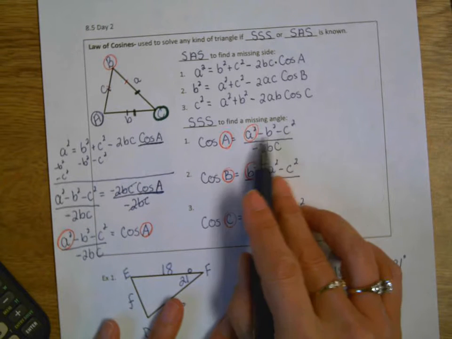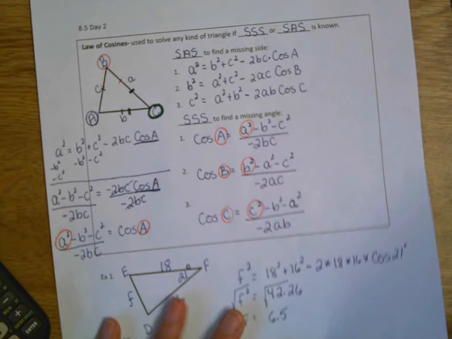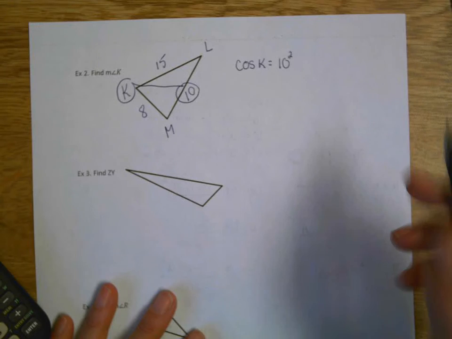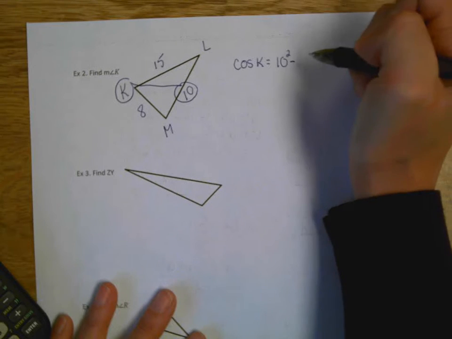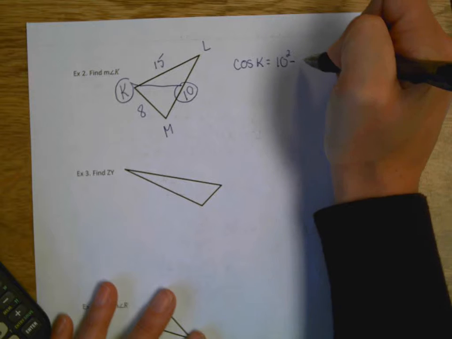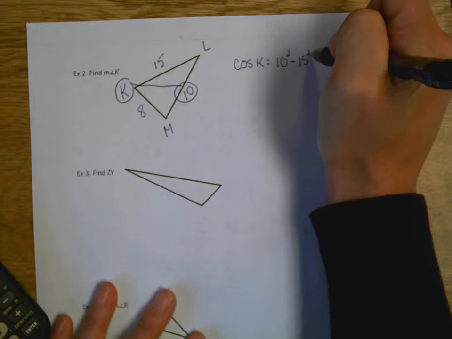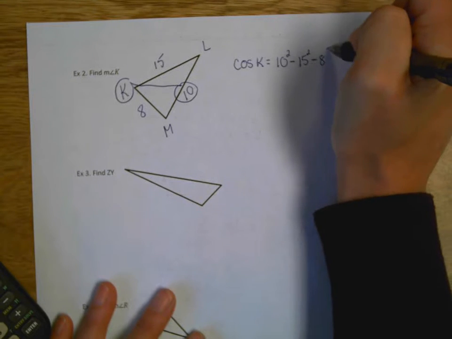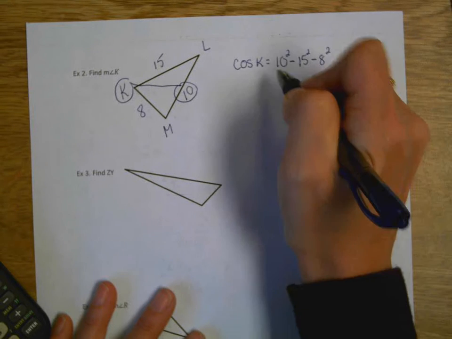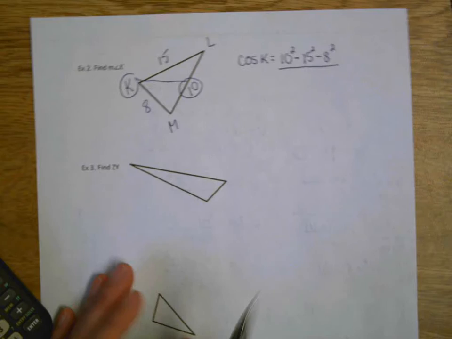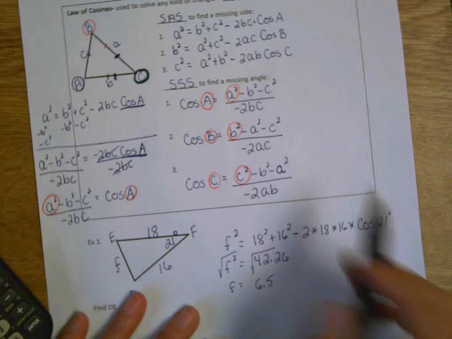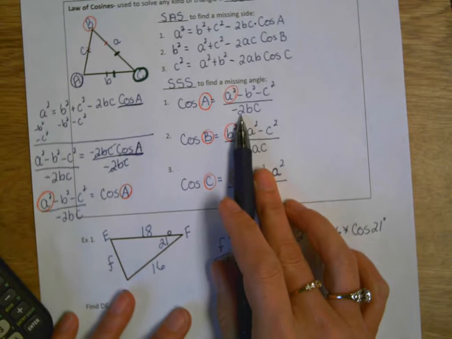Then what does the formula tell you to do? Subtract the other two sides and square them. So what should my next value be? Minus, does it matter which one? No. 15 squared minus 8 squared. Then we're going to divide by, what's in the denominator of that formula? They all have a -2.